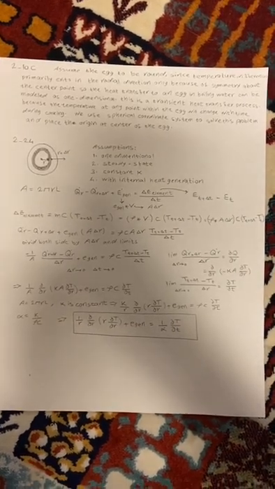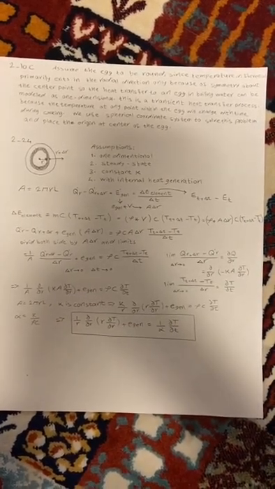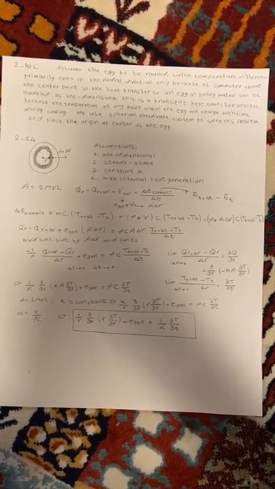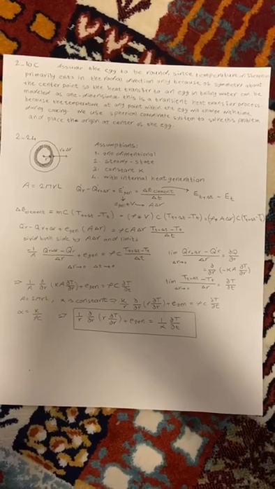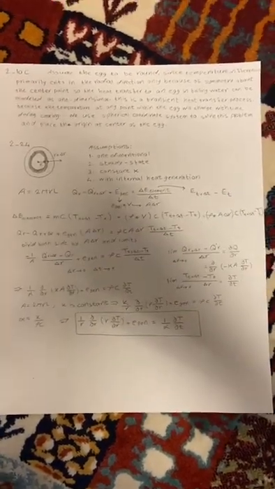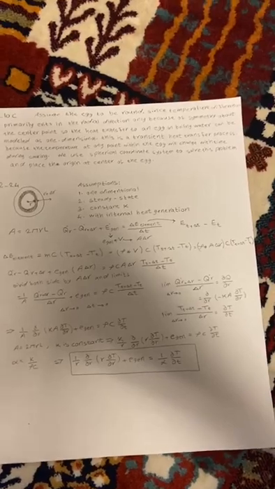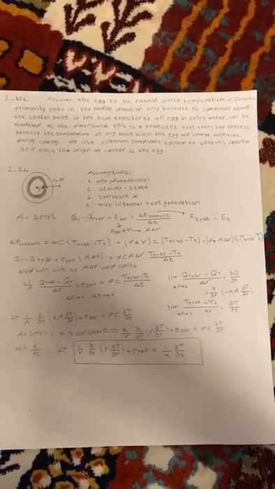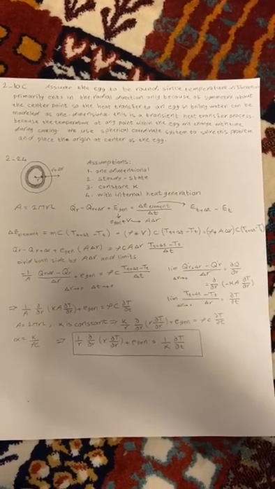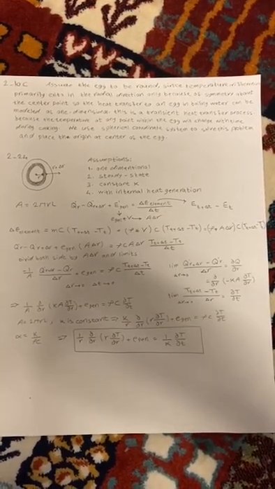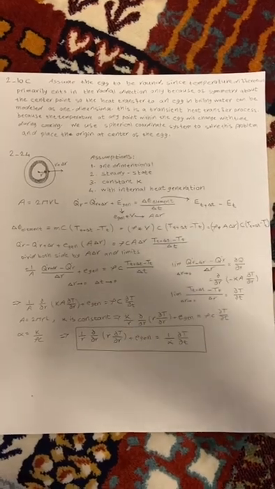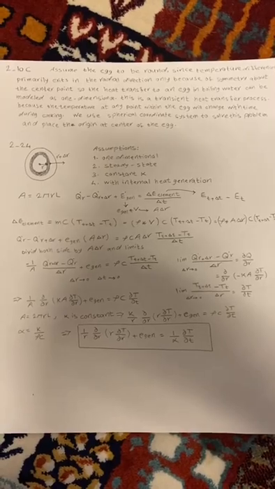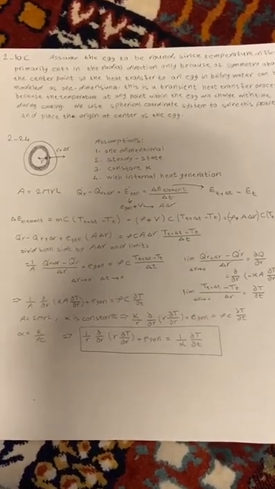Question 2-24, there is a cylinder and we want to start with an energy balance to find the one-dimensional heat conduction equation for it. So we assume it's one-dimensional, steady state, and constant k with internal heat generation. And we start with the energy equation, cancel out the terms and take the limit, and we get the final heat conduction equation.